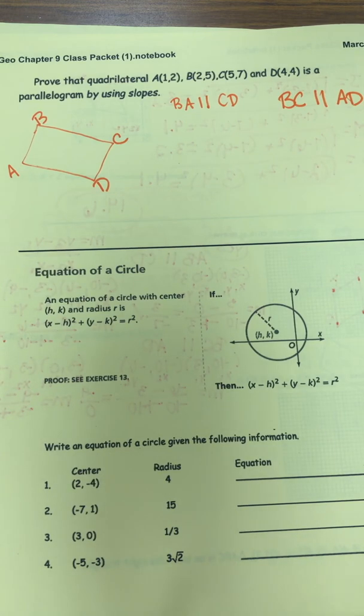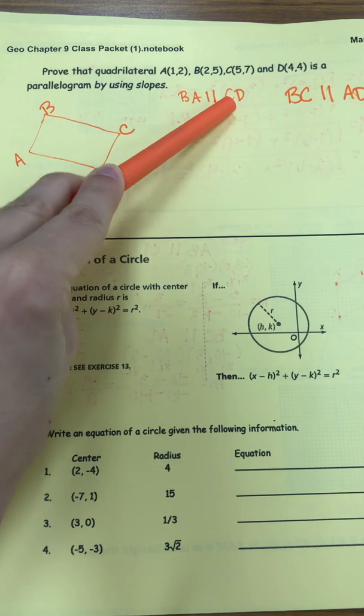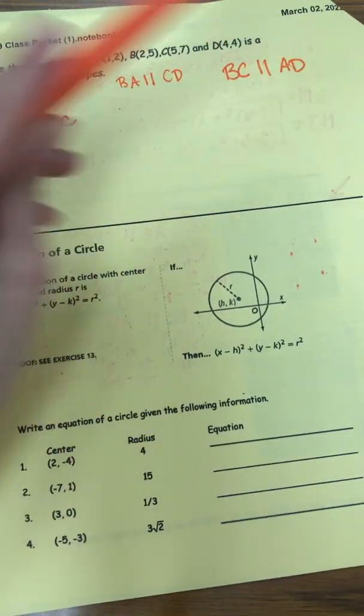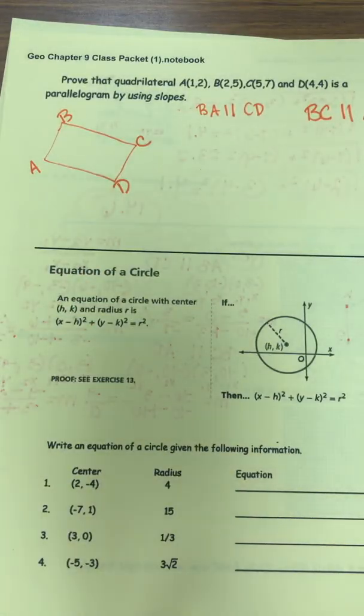So I need to do the slopes of both of these, see if they come out to be the same, and then do the slopes of both of these and see if these come out to be the same. If they do, it's a parallelogram. So you're going to do this on your own. When you're done, I'll check it, and then I'll give you your exit ticket.